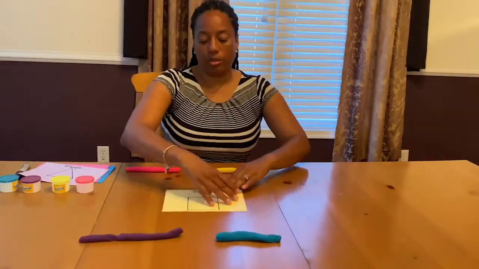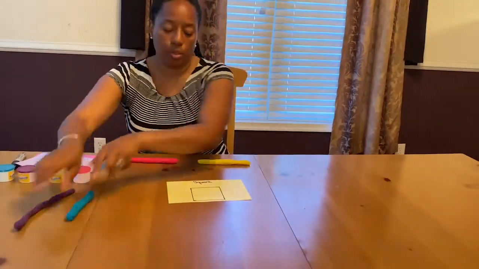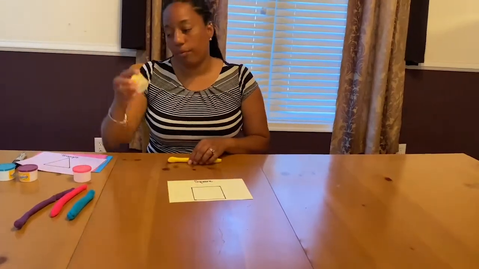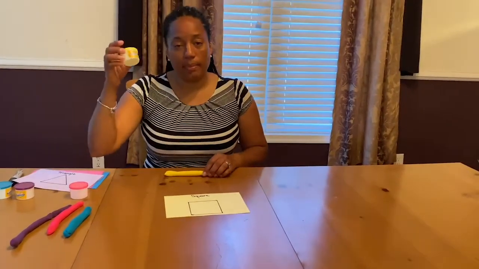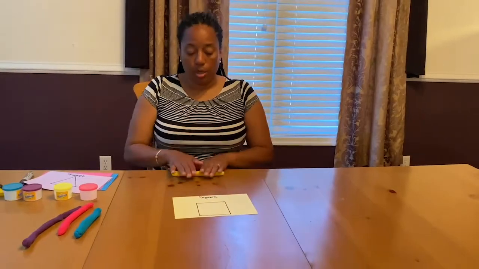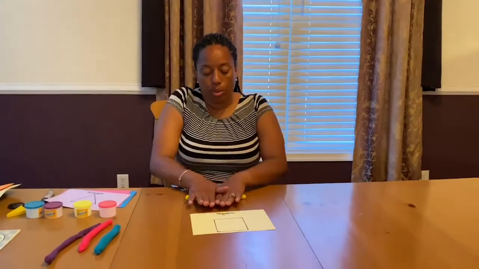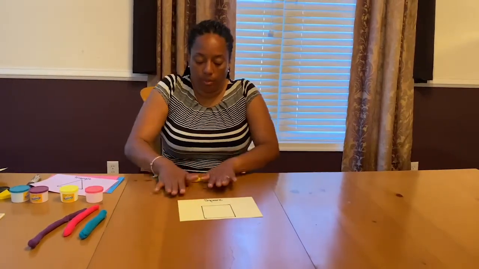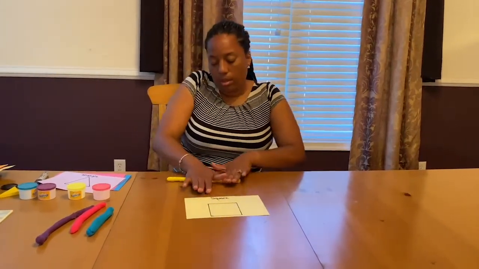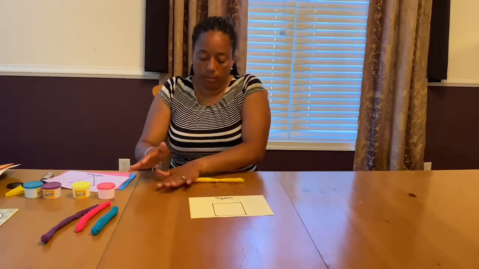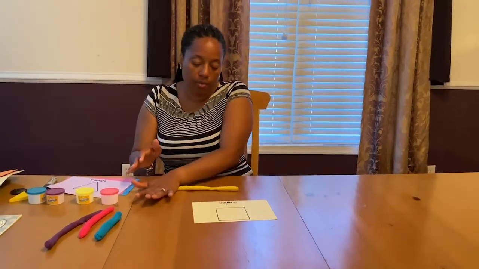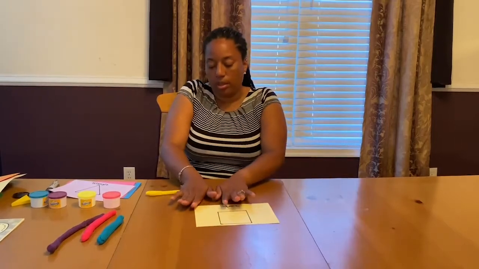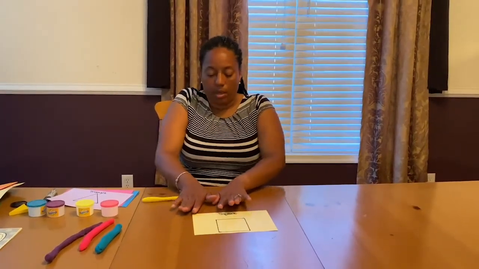The first shape that I'm going to build is going to be my square. So you would have taken, and for time's sake, I already had taken my Play-Doh out of the little container. You want to roll your Play-Doh out. You're going to roll it into a roll and roll it, and just stretch it out and keep rolling and rolling and pressing down on it until you can get it together.